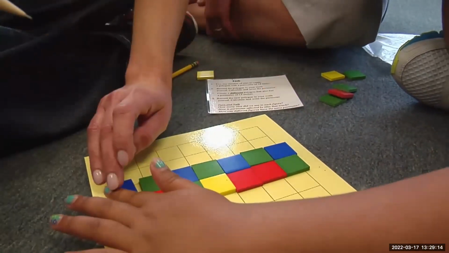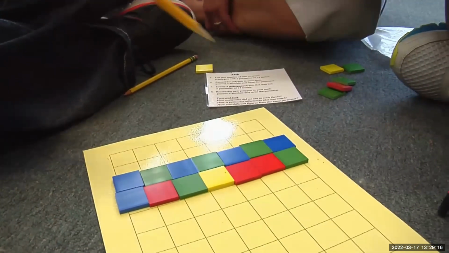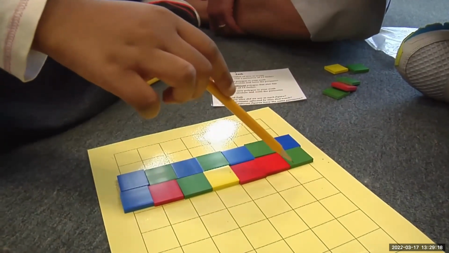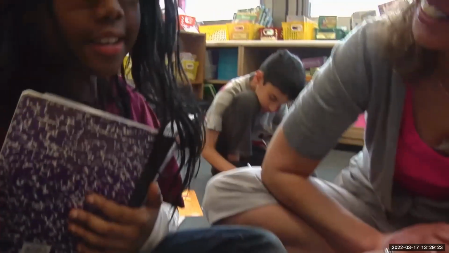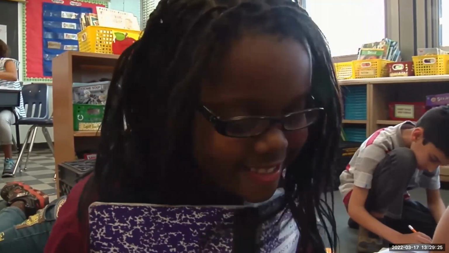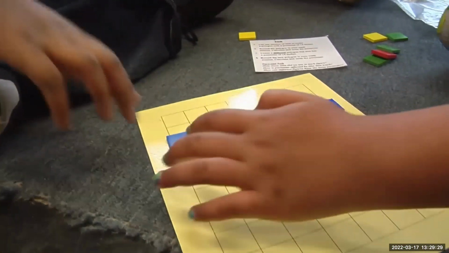Wait, don't move it yet. Let her finish counting. I think that's great. You're already thinking. That's great. 10, 11, 12, 13, 14, 15, 16. So what can we do? So, okay, take 2 out. Let's see what happens. Let's try again.